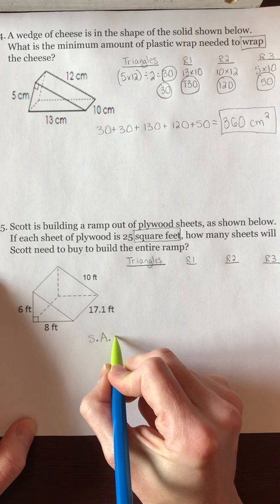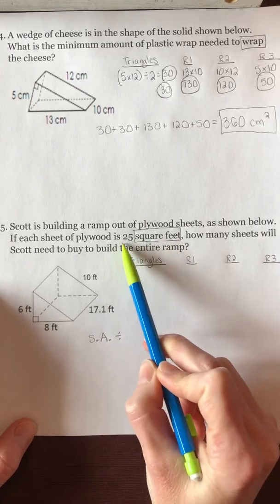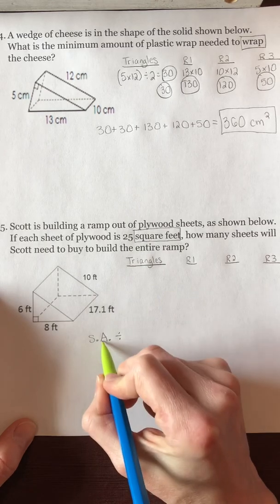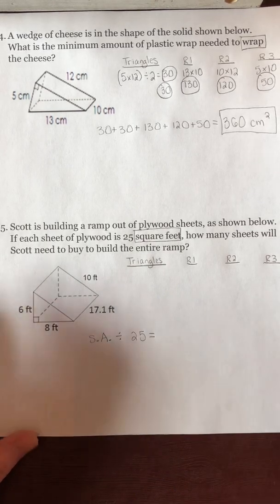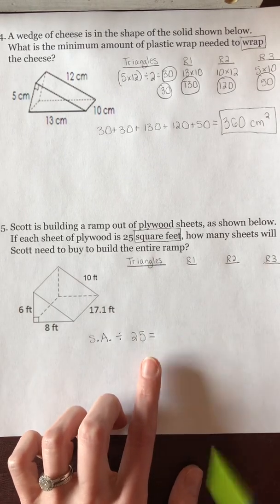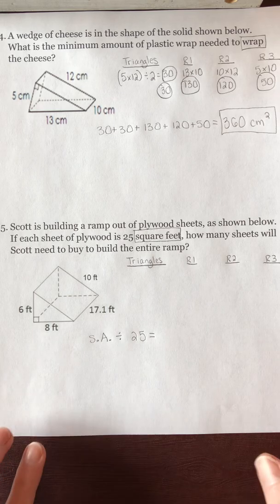So then you're going to do the surface area divided by what the surface area of 1 sheet of plywood is. So once you get your surface area answer, divide it by 25, and then that will let us know how many sheets we need to buy. So go ahead and pause, try that one on your own, then press play when you're ready to check your answer.